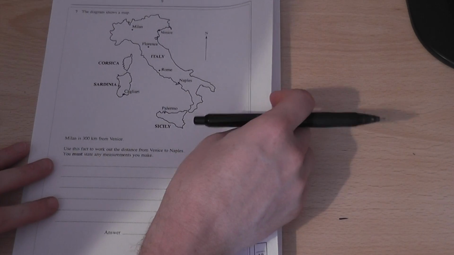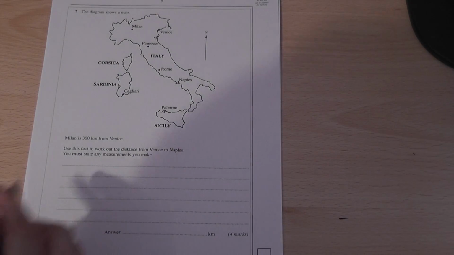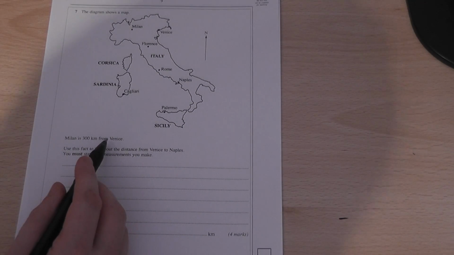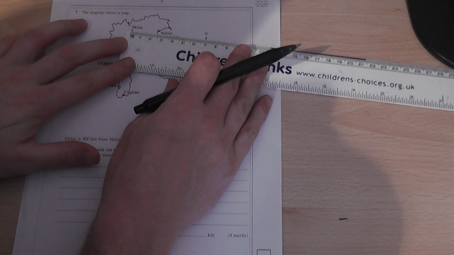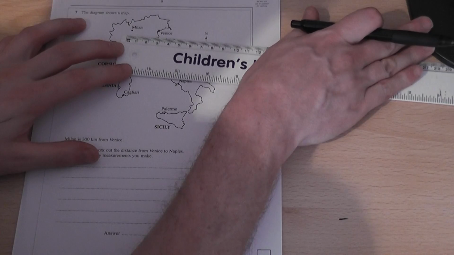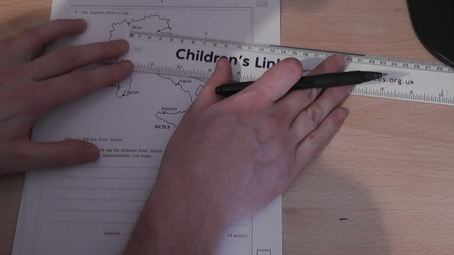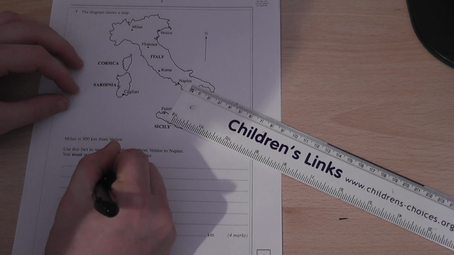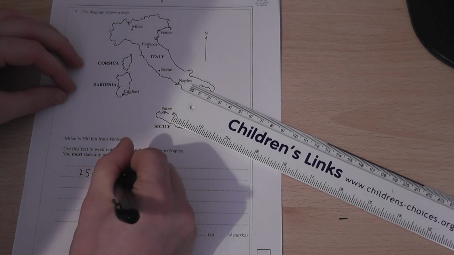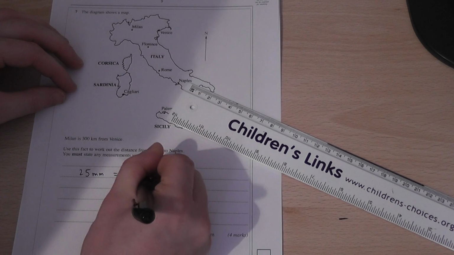Here we go. This is now a nice question. Milan to Venice is 300 kilometres. If we get a ruler out and measure this, we find that the actual distance is 25 millimetres, which is 300 kilometres.